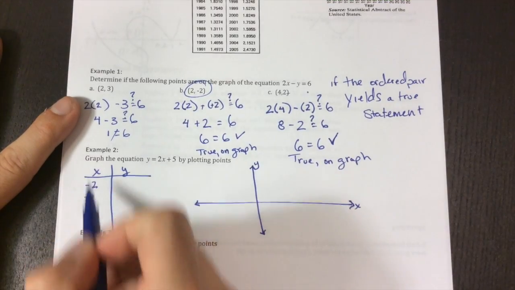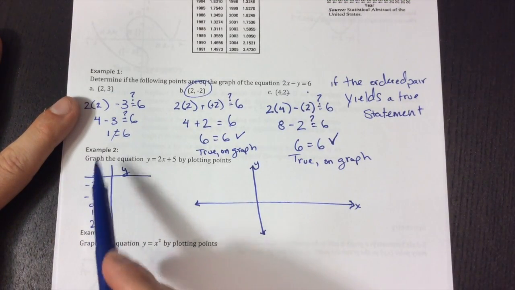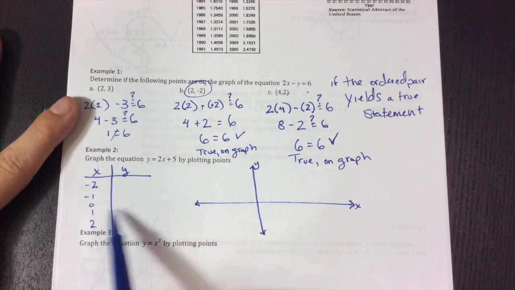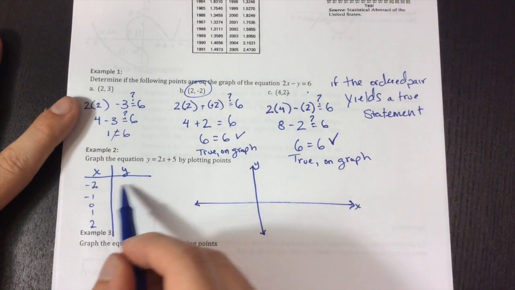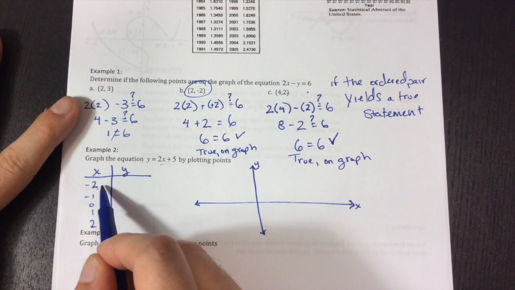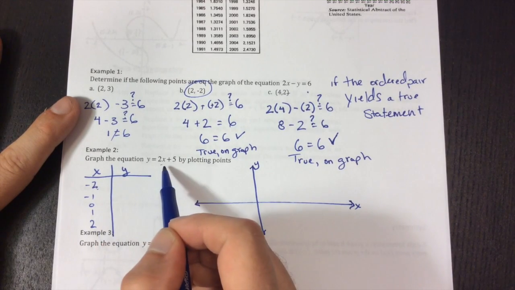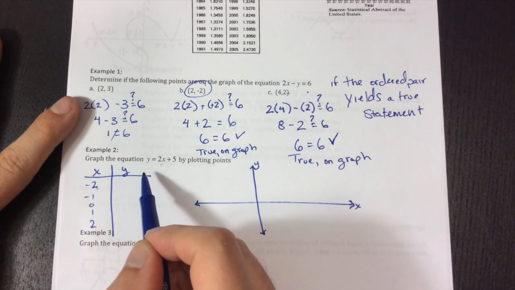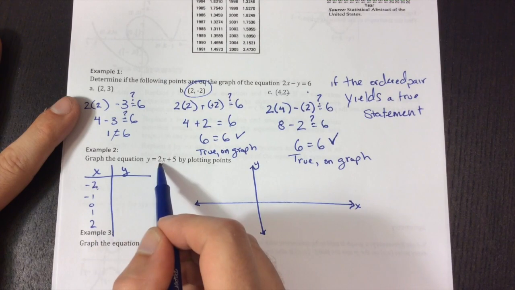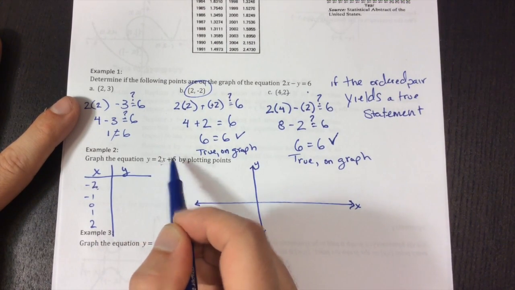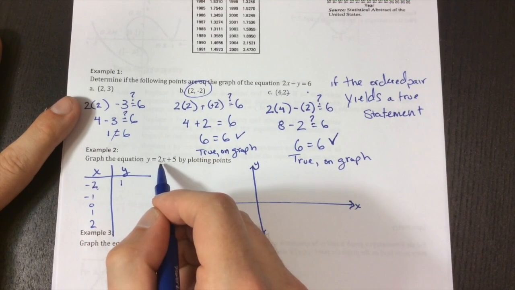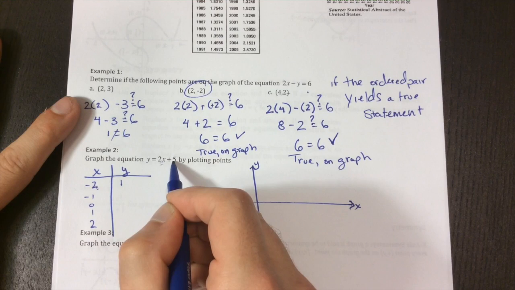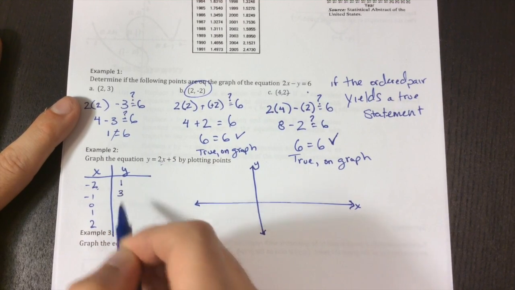And so our independent variable is x, and our dependent variable is y. If we plug in these numbers for x, we're going to get an answer out for y. So, negative 2, and I could write these out like I'm in Algebra 1, but I'm just going to talk you through this. If I plug in negative 2, I get negative 4 plus 5, which is 1. If I plug in negative 1, I get negative 2 plus 5, which is 3.